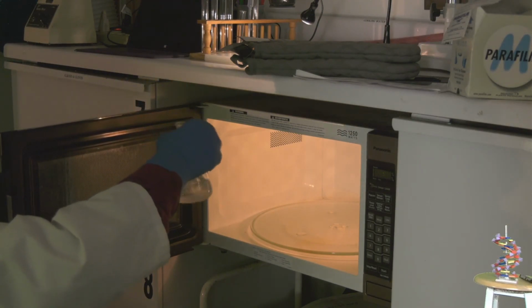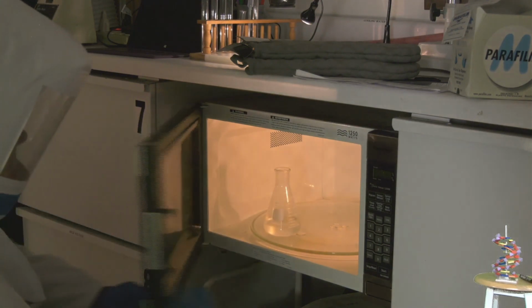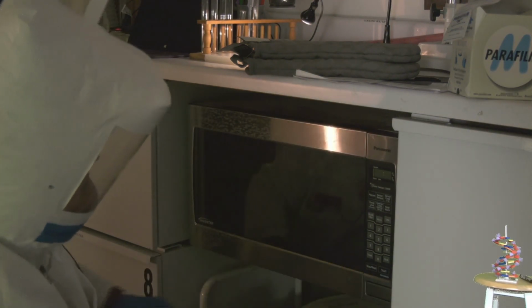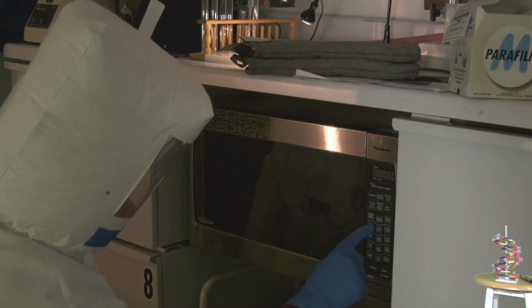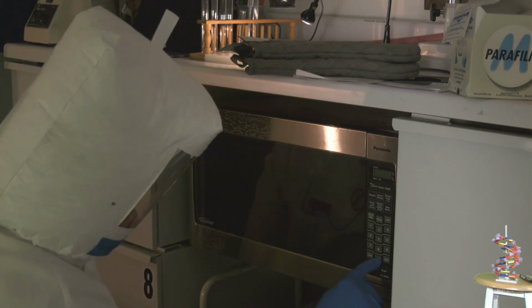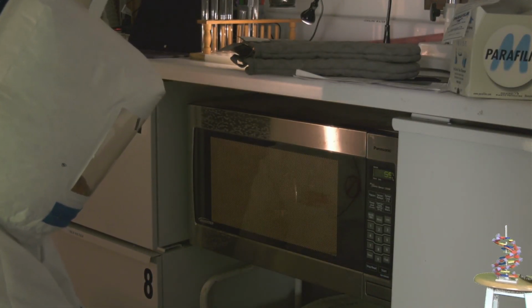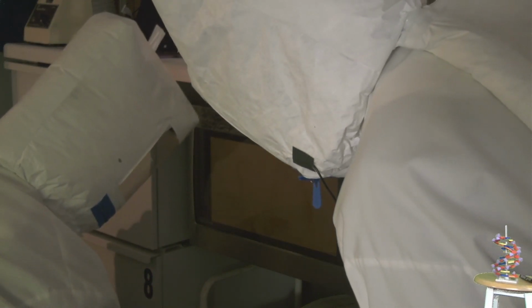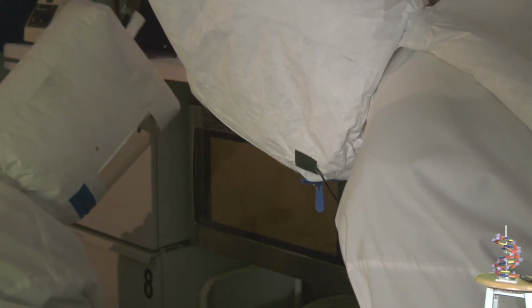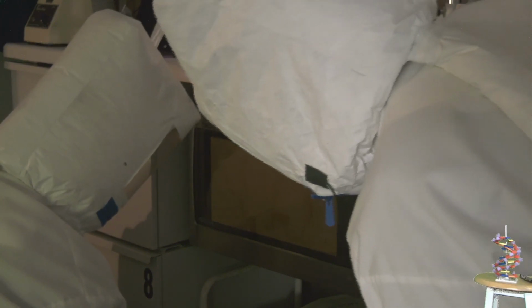But that's what you have to do, is keep stirring it. And there is a light inside, it's just not real bright, and you're looking through this black weave.